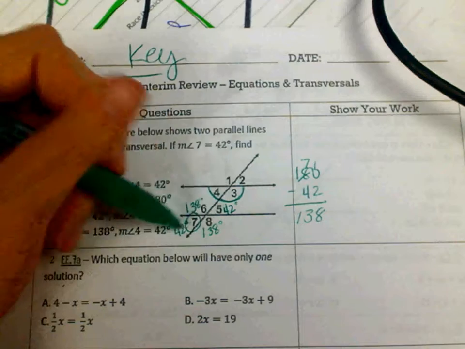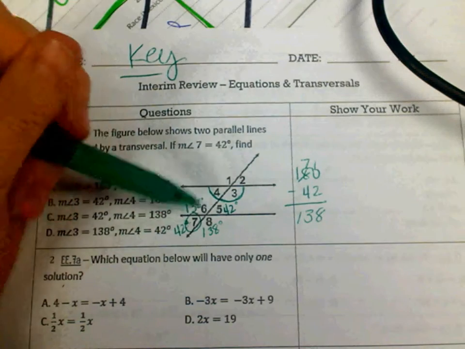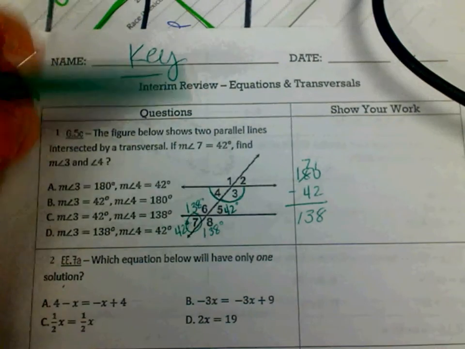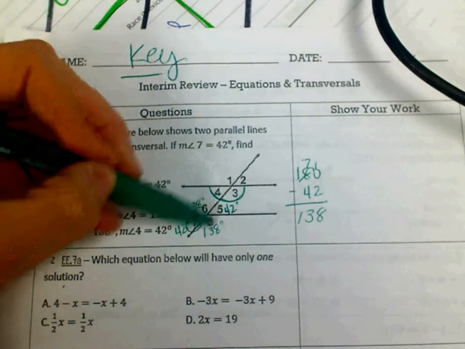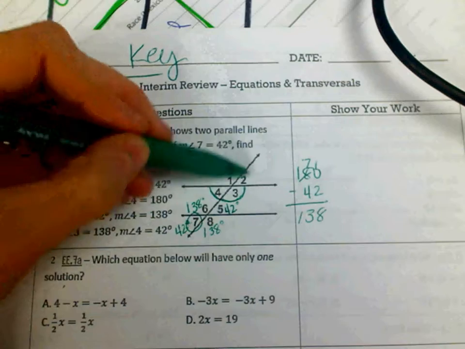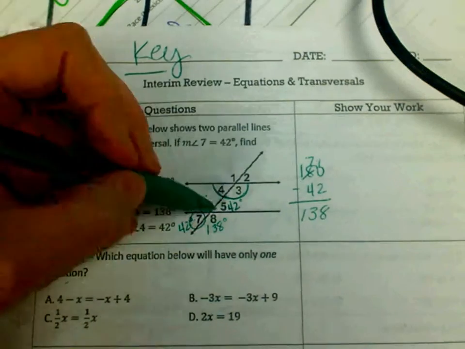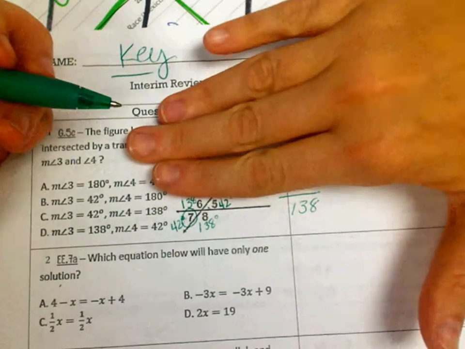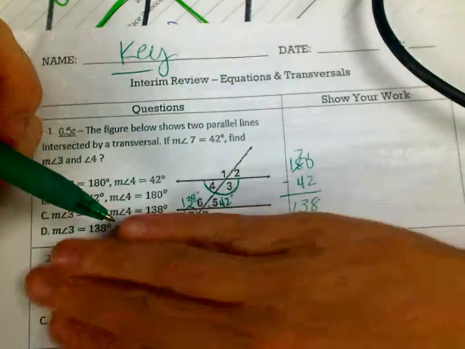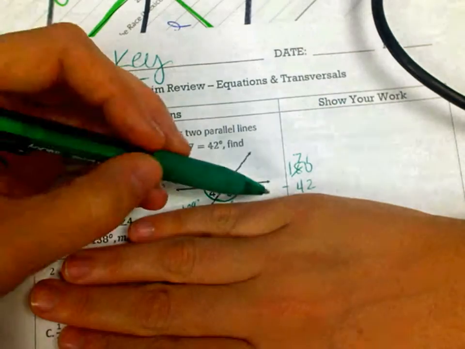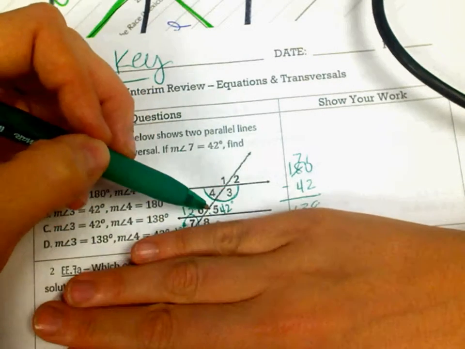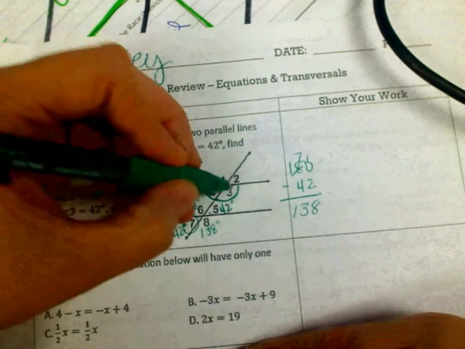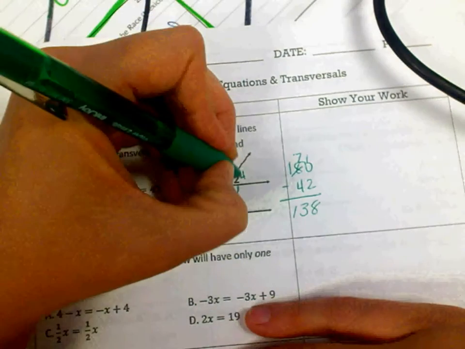Now, these four angles, 5, 6, 7, and 8, are exactly the same as the ones on the top, right? So let's say angle 5 is on the top right of this intersection. Angle 2 is also on the top right. So angle 2 and angle 5 are the same. We call those corresponding. One inside, one outside. So angle 2 is also 42 degrees.